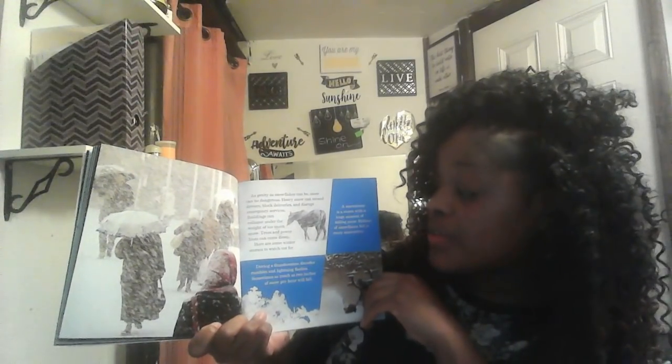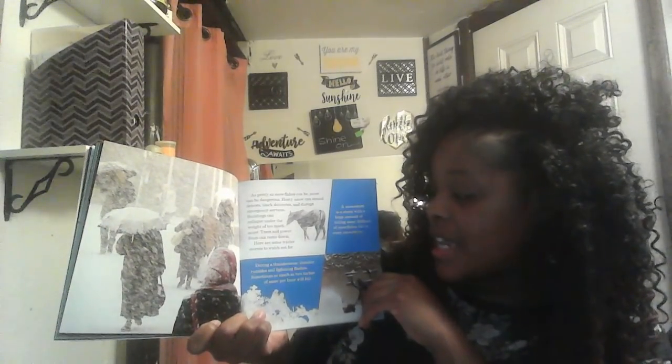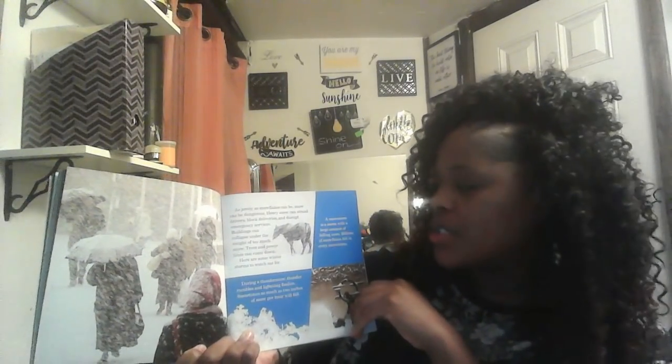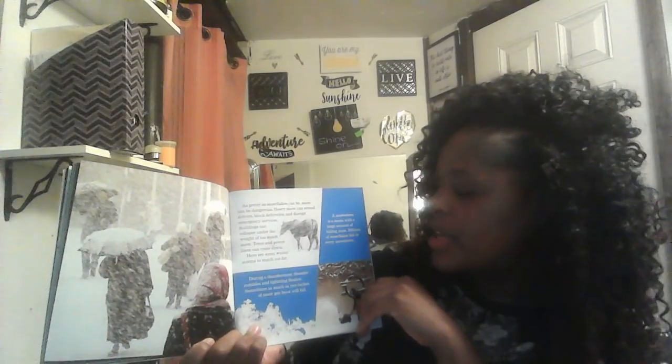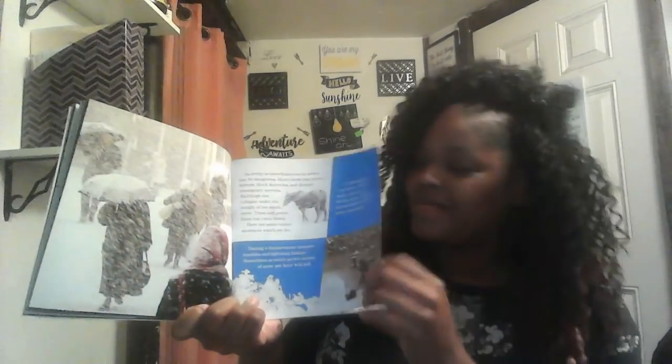During a thunderstorm, thunder rumbles and lightning strikes and flashes. Sometimes as much as 2 inches of snow per hour will fall. A snowstorm is a storm with a large amount of falling snow. Billions of snowflakes fall in every snowstorm. Blizzards are snowstorms that contain a large amount of snow or blowing snow. Winds are usually more than 35 miles an hour. Visibility is less than a quarter mile. A blizzard continues for more than 3 hours.